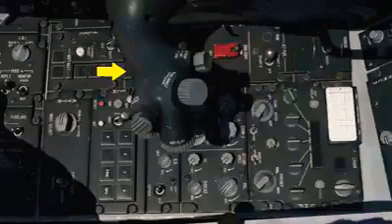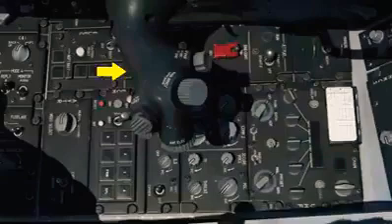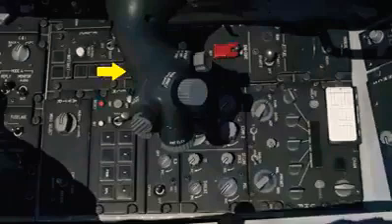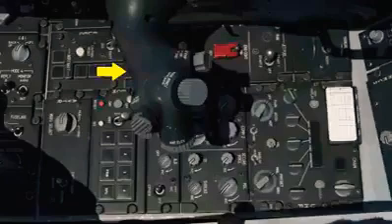HOTAS functions at the throttle include radio transmit switches, IFF interrogation control, a manual range and uncaged knob, radar antenna elevation, control wheel, a dogfight switch, as well as a speed brake and radar control cursor.